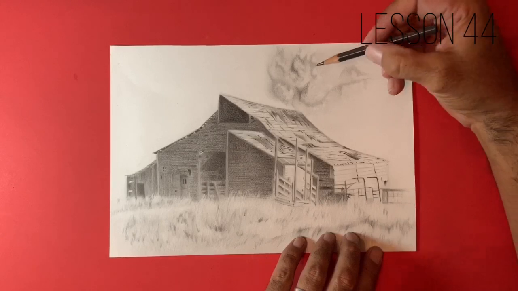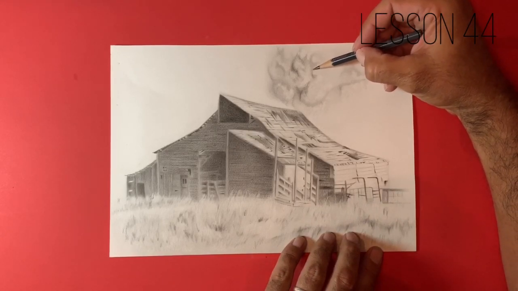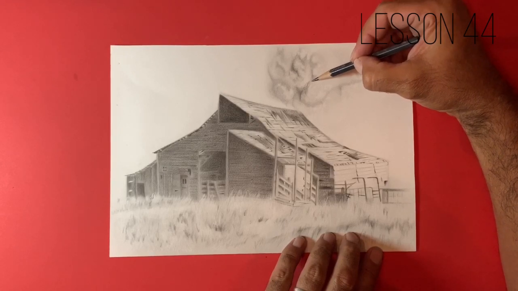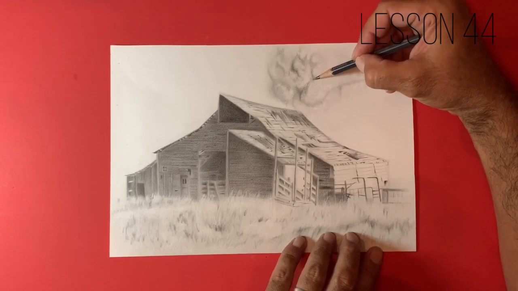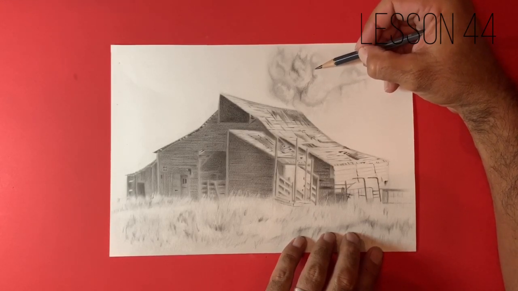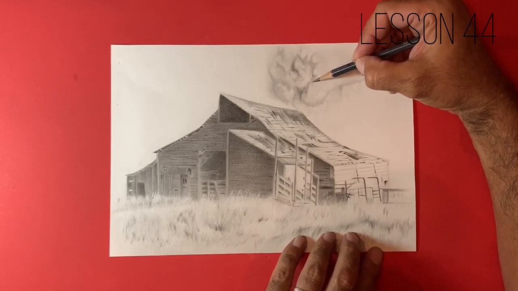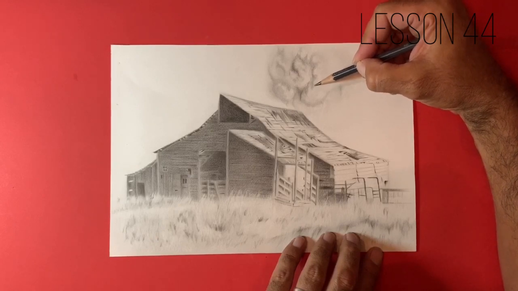And again, this 4B is going to move around beautifully with the tissue paper or even the brush. I just find with the brush you can't get rid of the strokes of the pencil as easily, or anywhere near the same. And what we don't want with these clouds is lots of textured brush strokes, pencil strokes in there.